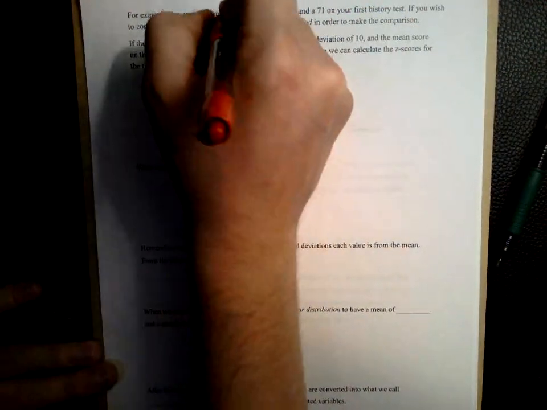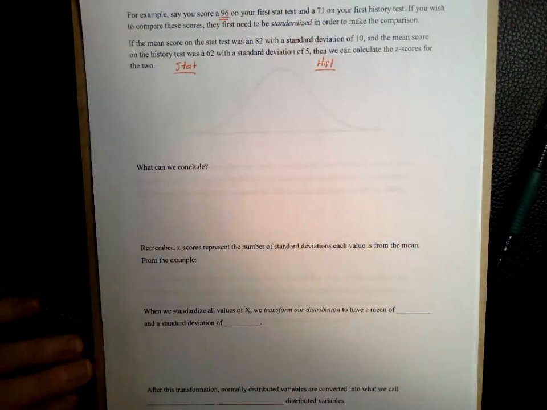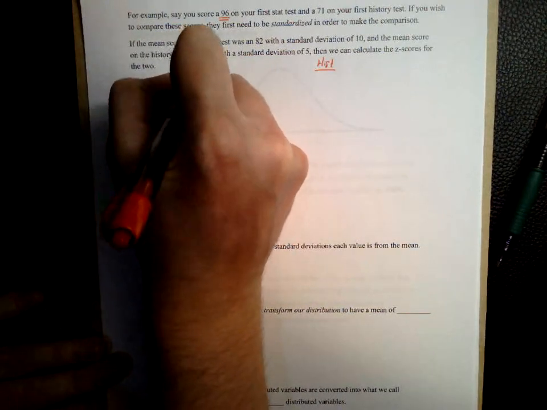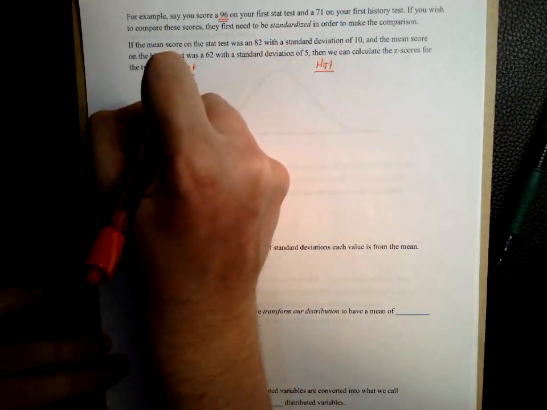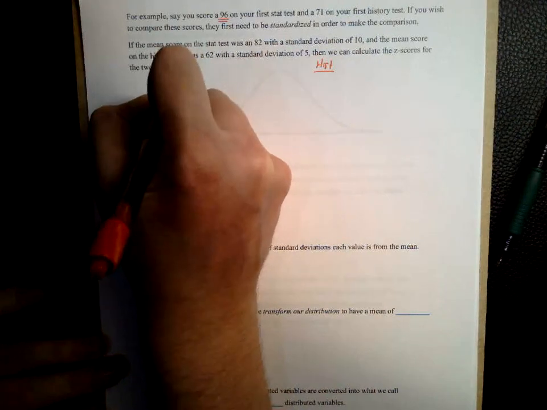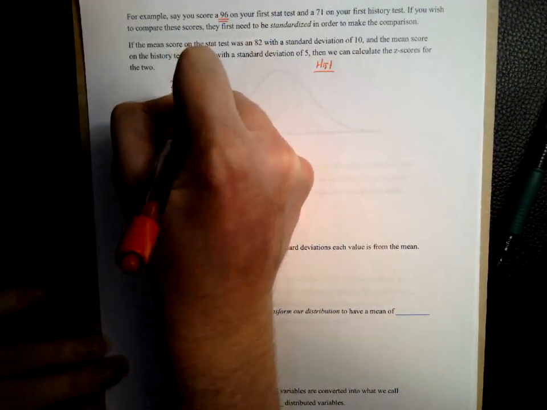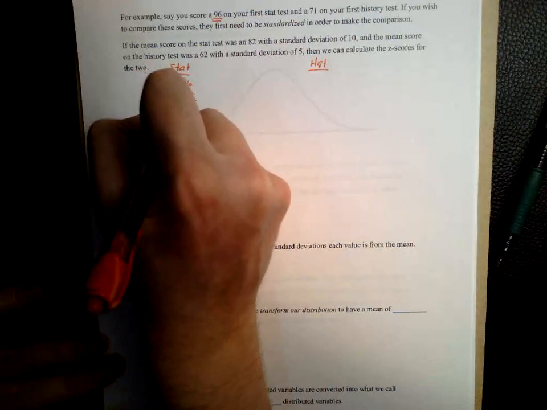Let's do the stat one first. So the data value you actually got is the exam score you got, which was a 96. So therefore, the little x value is 96. The stat test had a mean of 82. So we'll just say it's sample data. So x bar is 82. And it had a standard deviation of 10. So s would be 10.